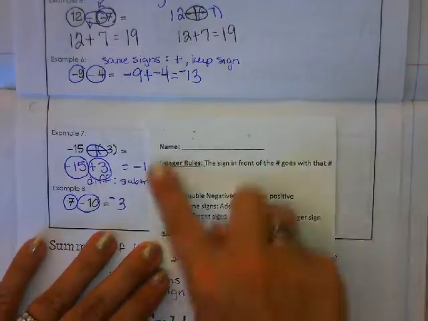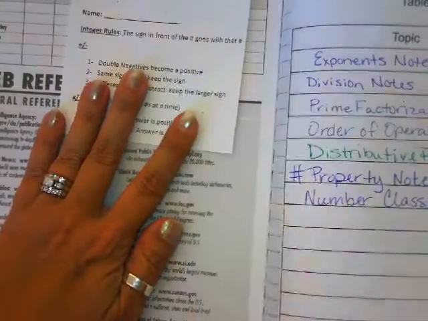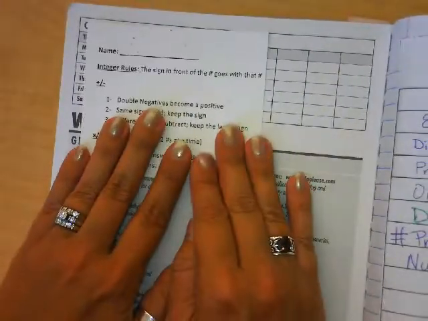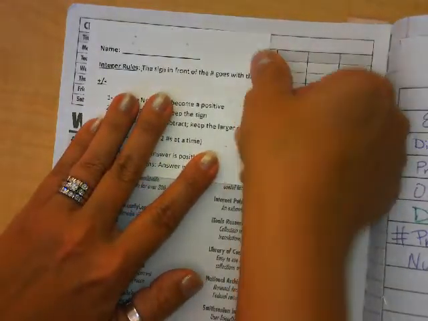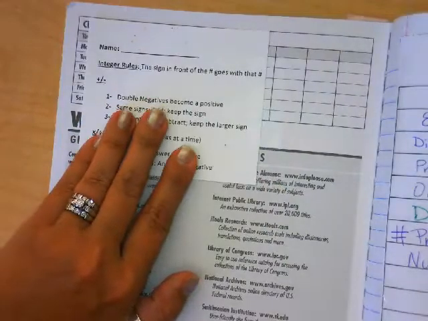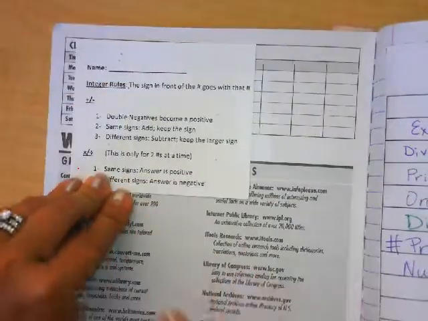This little card I gave you should be in the front of your journal. That way we don't have to search for it. You know it's in the front, so you can just flip right there and be like, oh, there are my notes. Okay? We will also later on, when we get into geometry, put our formula chart here.